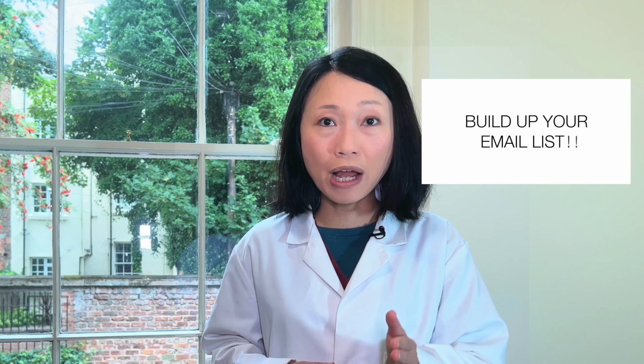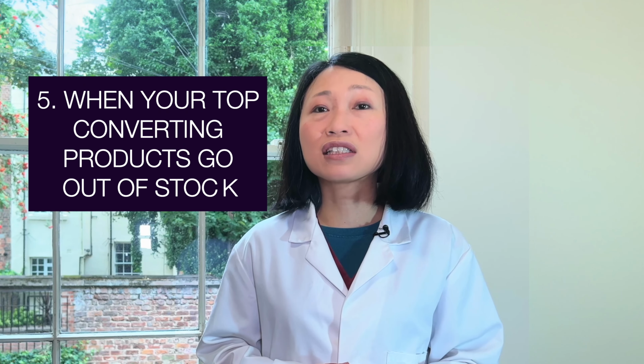Make sure you're collecting all the social proof and reviews so Google Ads visitors will be more persuaded to buy from you. Find ways to collect the email address. Yes, that means building up your email list so you can nurture leads and drive repeat business, making every click count. Reason number 5. When your top converting products go out of stock.